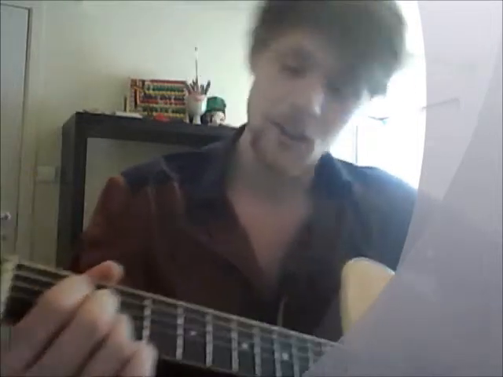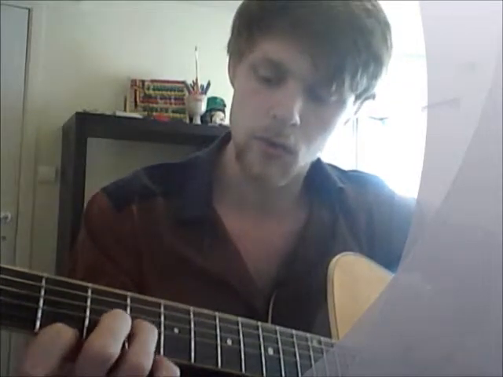And after this one, you're going to recognize the song. Then we go to a B minor chord. B minor chord is a little bit difficult. You start with the first finger underneath this one, the second finger on the second string, third fret, the third finger on the fourth fret, fourth string, and the fourth finger on the third string, fourth fret. Then you have a B minor.